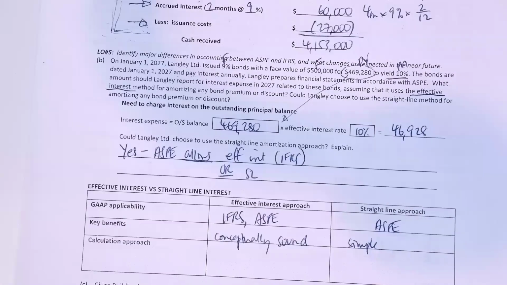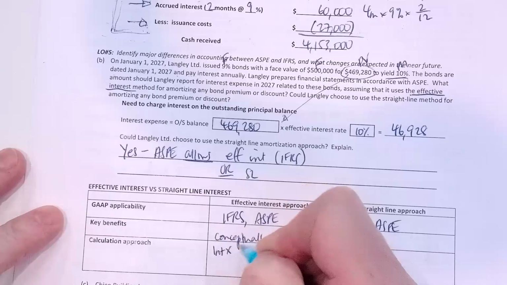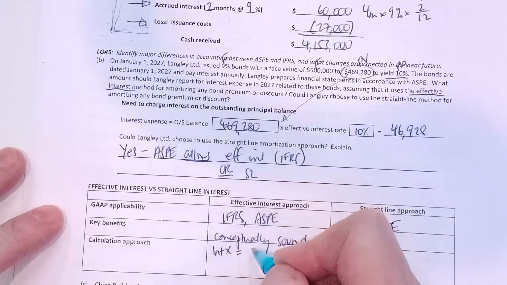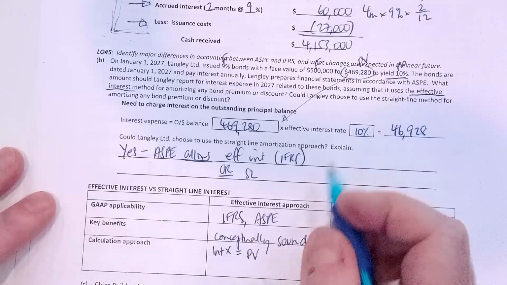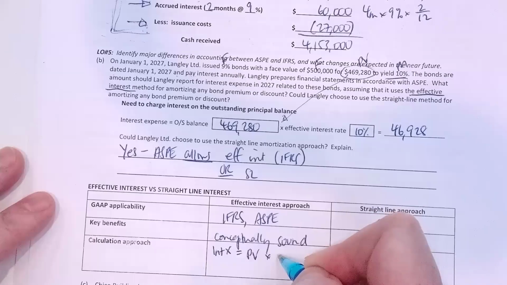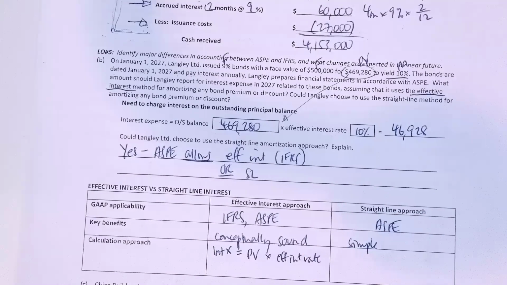That's the key benefit. Calculation approach: interest expense equals the present value of the bond as it currently stands times the effective interest rate, right? The market rate, the yield, the effective interest rate, that's how we calculate it.